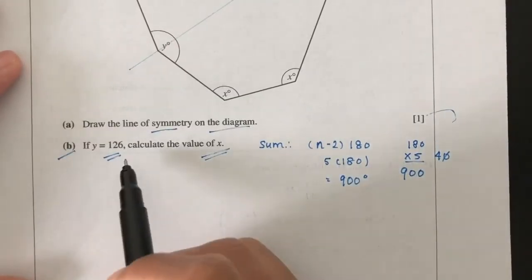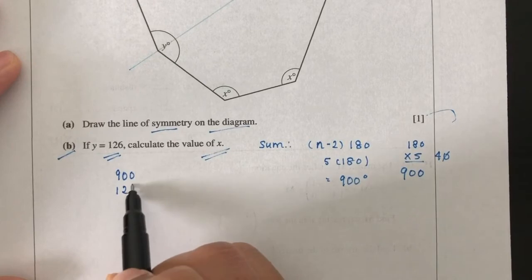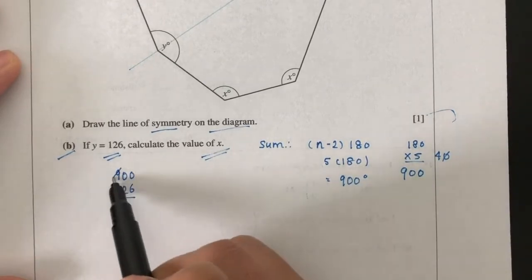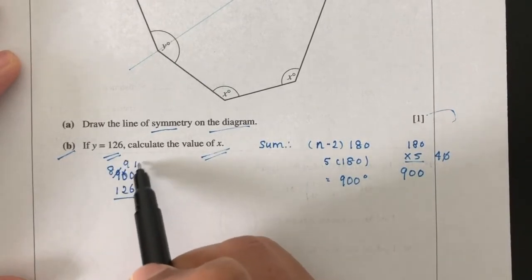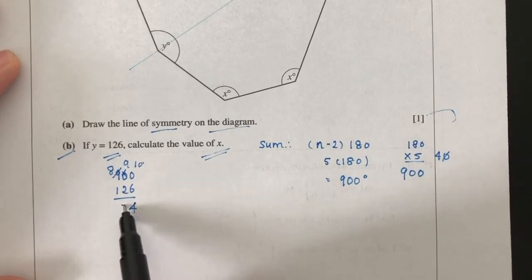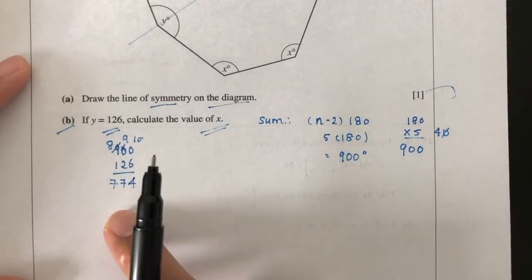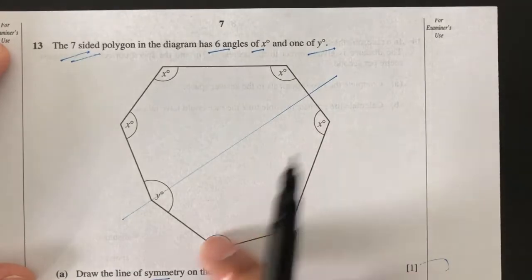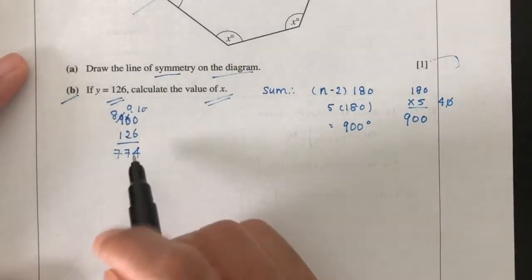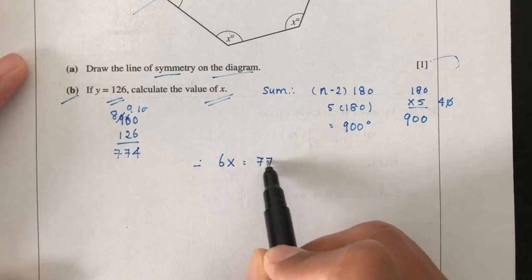Now one of them is 126, so 900 minus 126 is 774. So the rest of the angles add up to 774. How many x do we have? We have 6x. So it means that 6x is equal to 774.